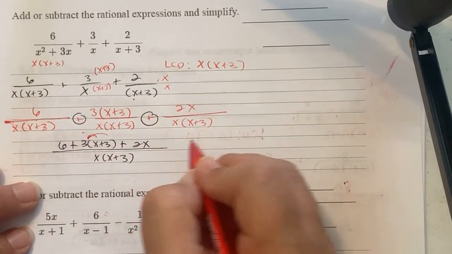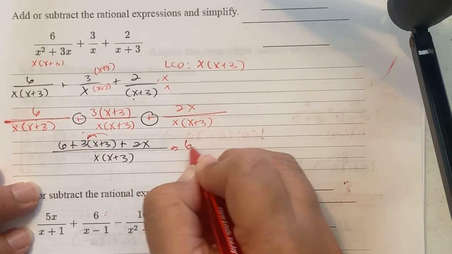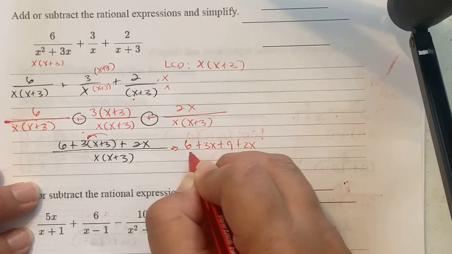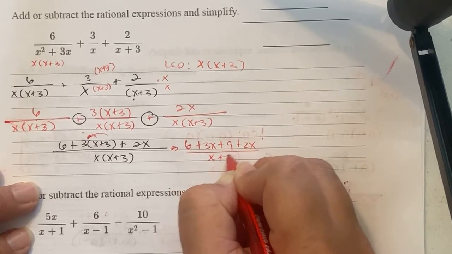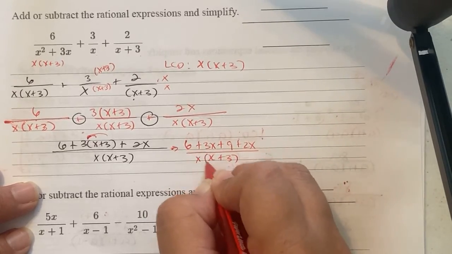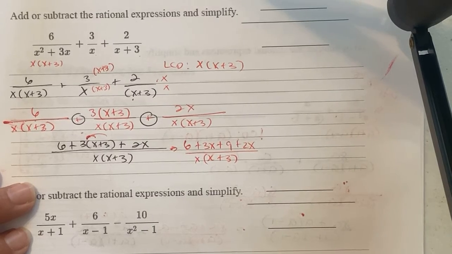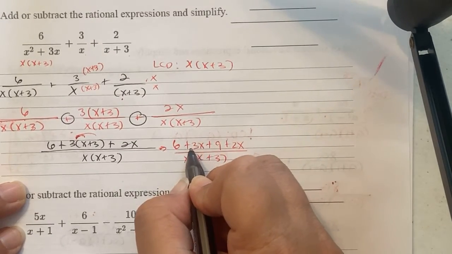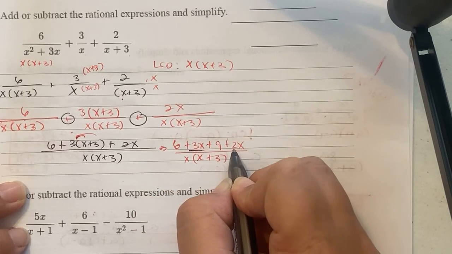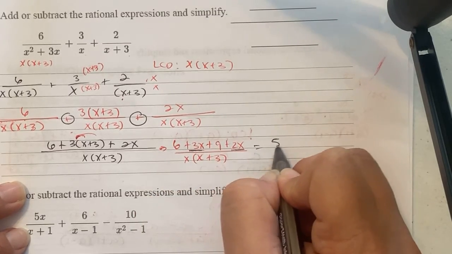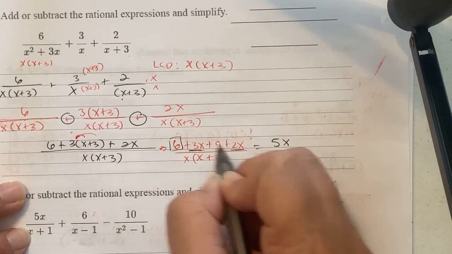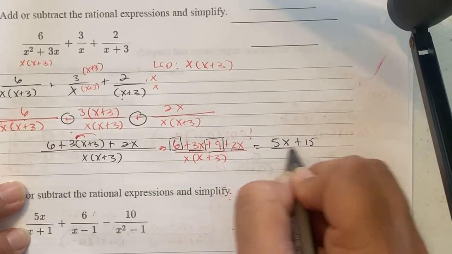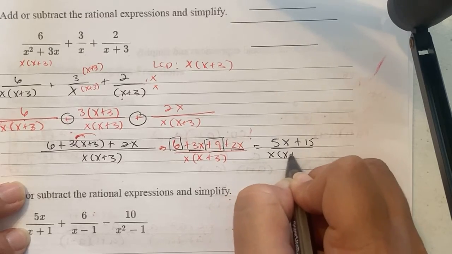in the middle term. So we have 6 plus 3x plus 9 plus 2x, over x times x plus 3 in the bottom. Combine our like terms. I had $3 with an x, another $2 with an x. We have 5x. I had $6. I gained a 9. I have 15.